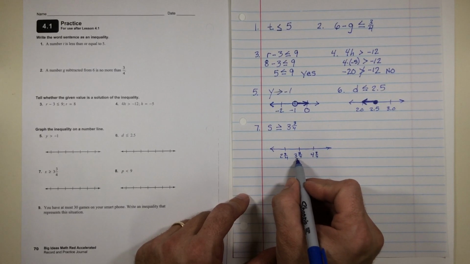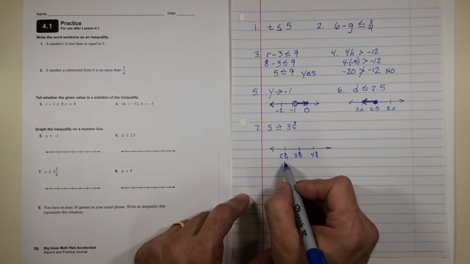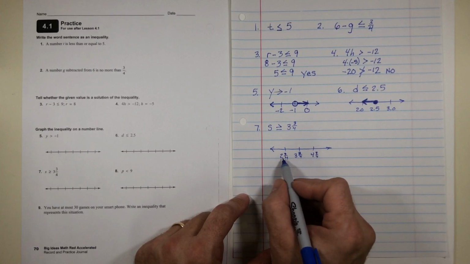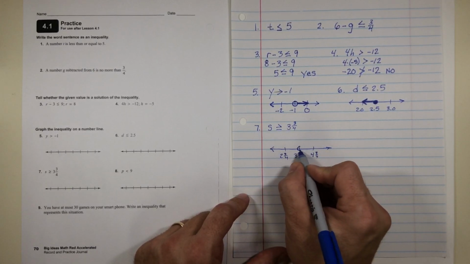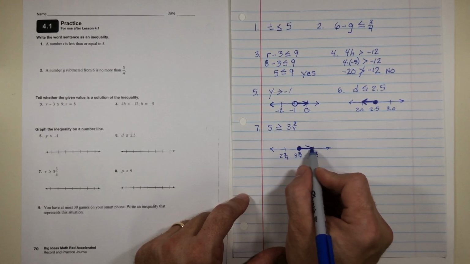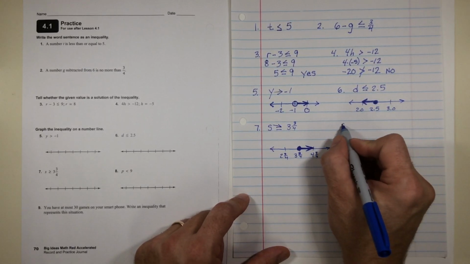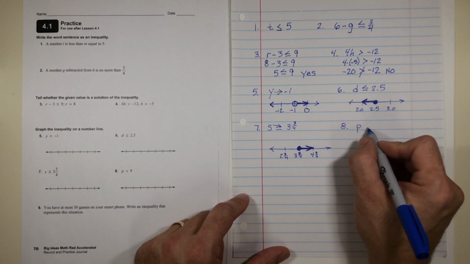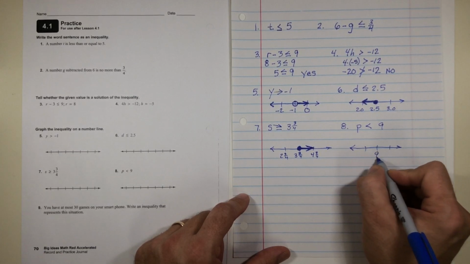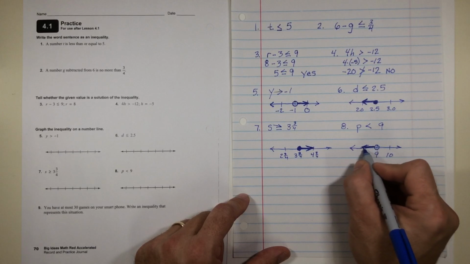Now, if you wanted to, you could have gone 3 4/4, which is actually just 4, and down to 3 2/4, which is 3.5. As long as you're going up and down by the same increment. Here I just went up by a whole one and down by a whole one. So I put a closed dot, because it says or equal to, and my arrow is pointing to the right because it says greater than, and the arrow seems to be pointing to the right. Number 8, p is less than 9. 9, 10, 8, open circle pointing to the left.